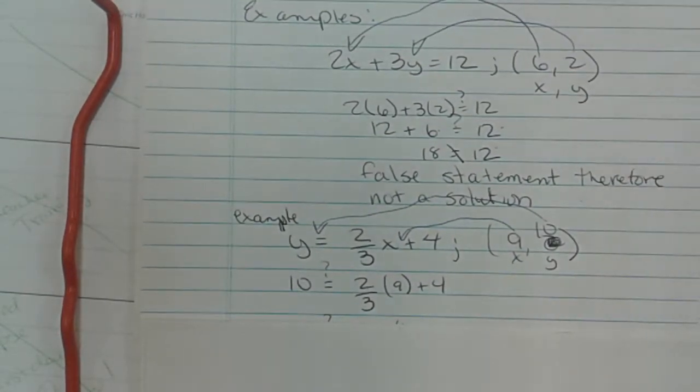Now we have to solve, right? If you don't remember how to plug this into your calculator, I'm going to show you. I'm going to show you on both calculators, actually.